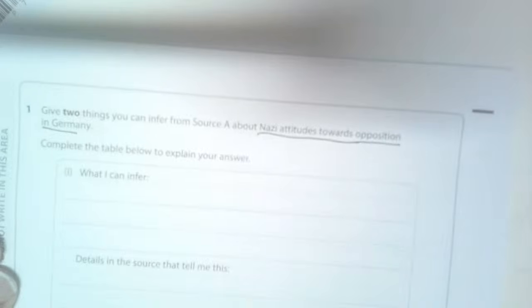So the question is: give 2 things you can infer from source A about Nazi attitudes towards opposition in Germany. So it's not asking about what opposition there is. This is kind of crucial. It's not asking about the White Rose group or the church or anything like that. What it's asking about is what the Nazi attitudes were.